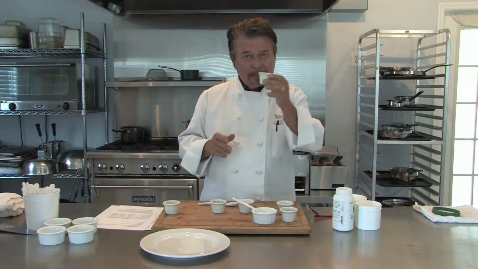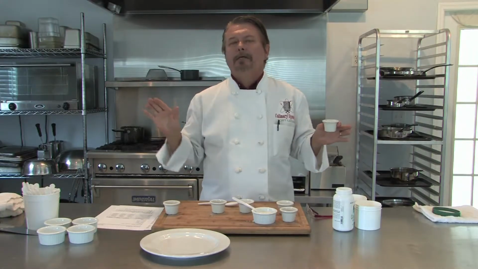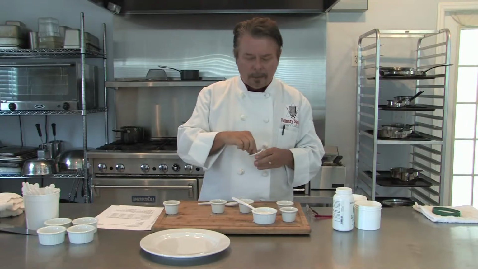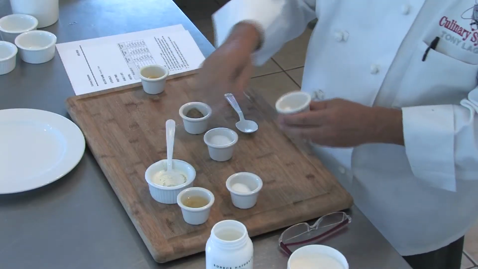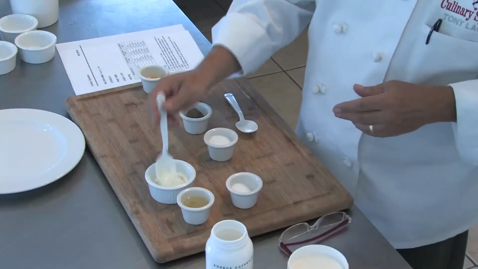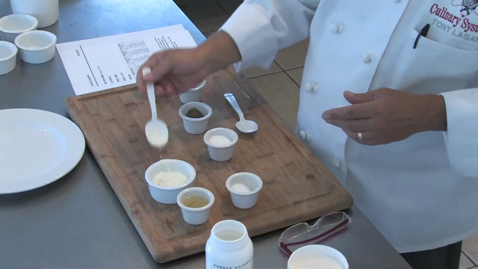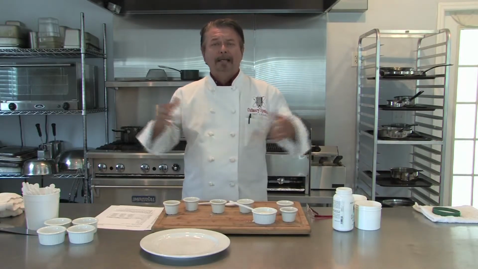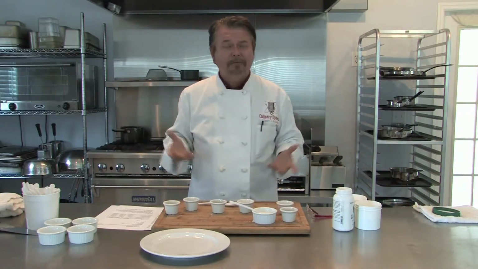Umami, now this is MSG. Now I'm not advocating using MSG, but when you're training to taste, it's a good thing to use so that you can see the impact that MSG has on your flavor system. So we add the MSG to our cream and see, okay, what's happening now? When you add the umami to that, now you have a much better rounded flavor.